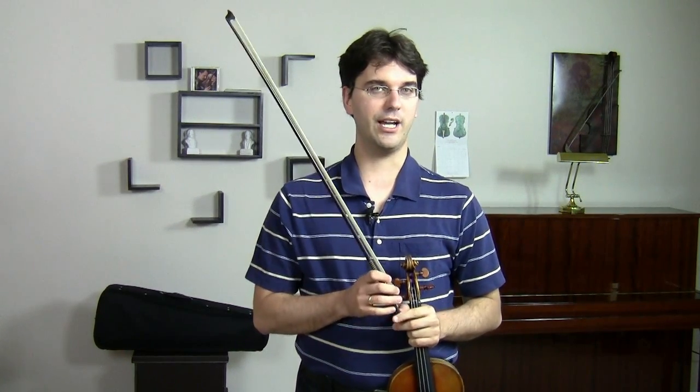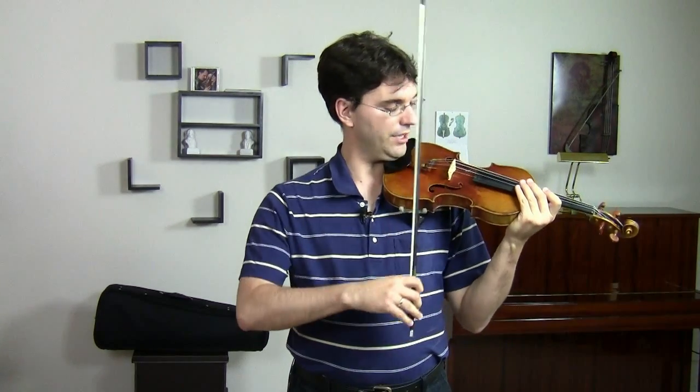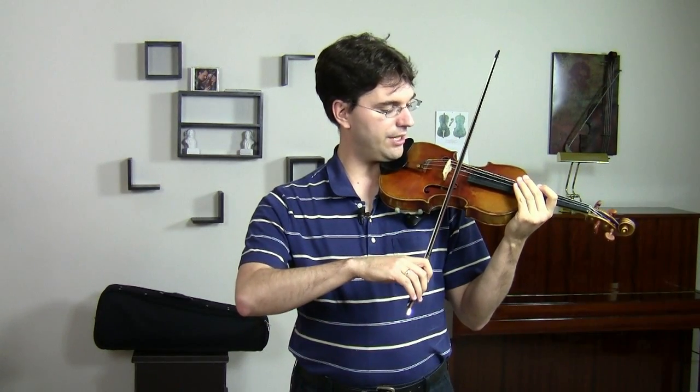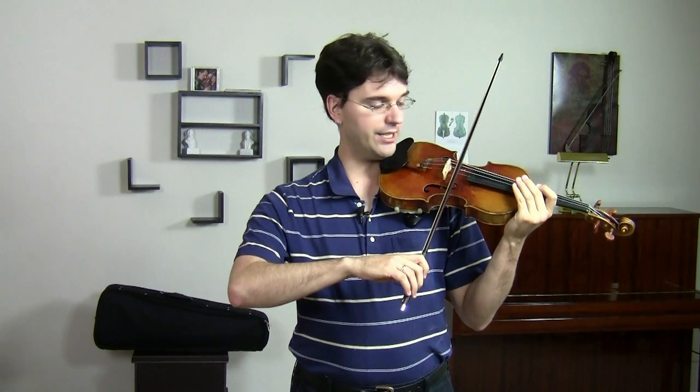So really, when we talk about tonal production, what we're really talking about is the bow and our right arm and how we move the bow. I believe that there are three main components of basic violin tone. They are the following: bow pressure. In other words, how much do you push down with the bow through the index finger?